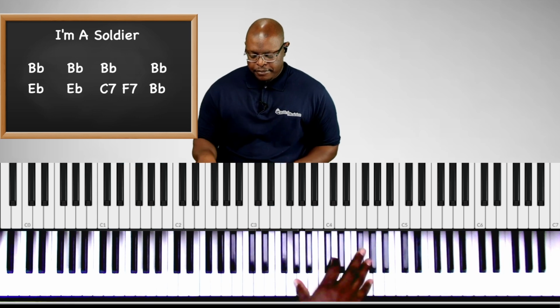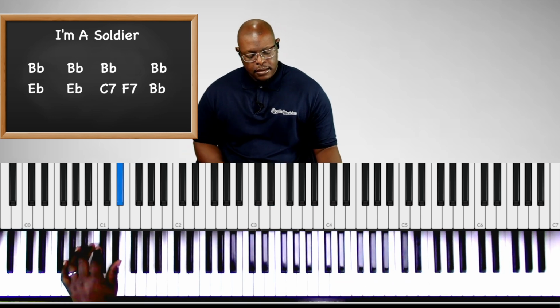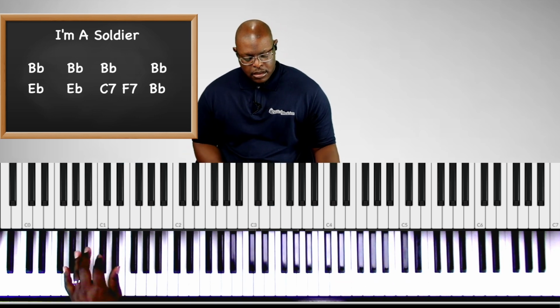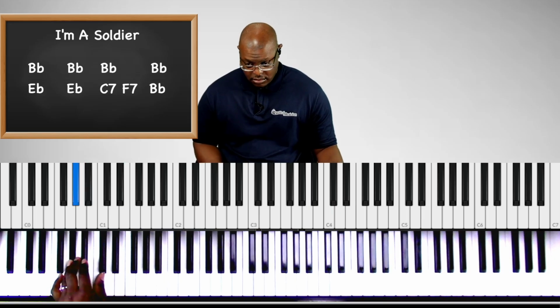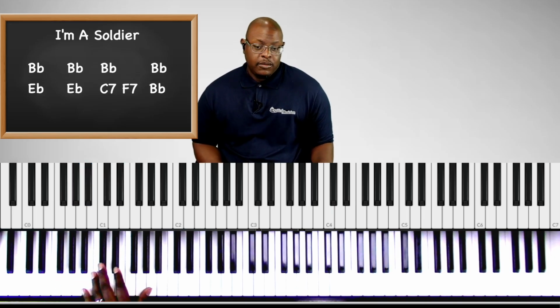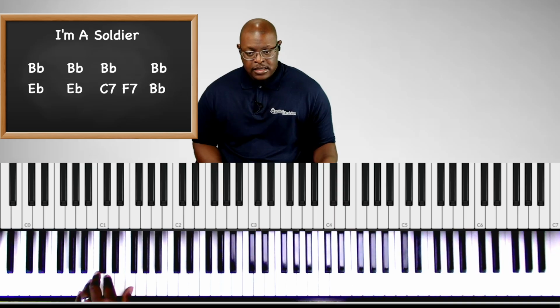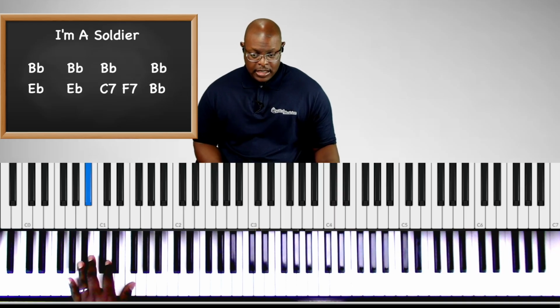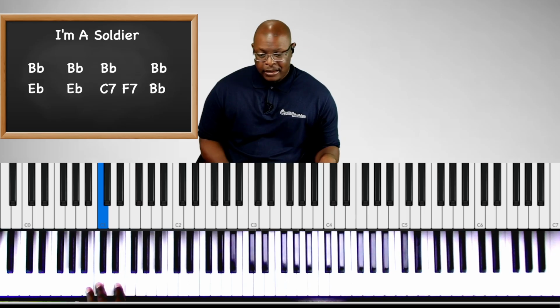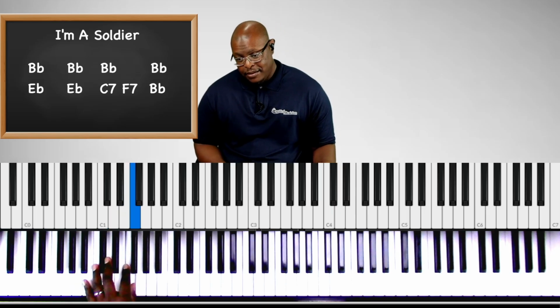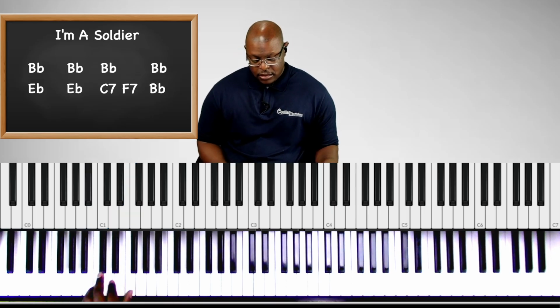All right. Now when I'm on E flat, same thing. I'm going to alternate between the 1 and 5, E flat and its 5th. And then whenever I have to do a chord change, I make sure I get the C on the downbeat, and then I'll lead into the next one by half step. You see?